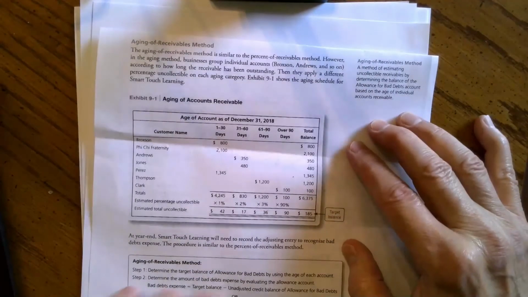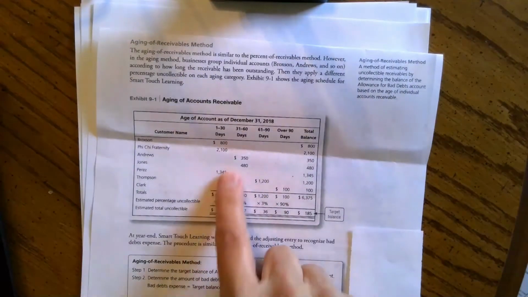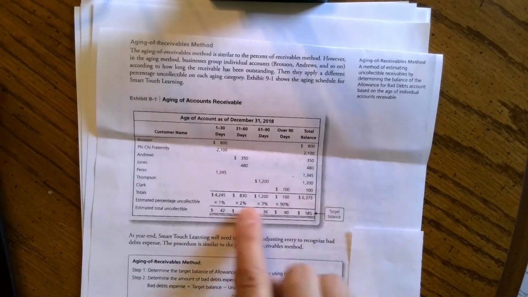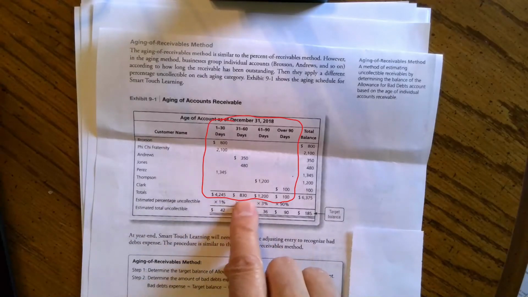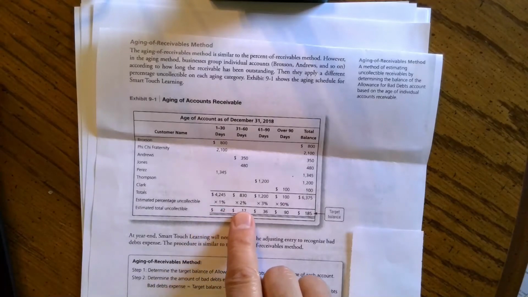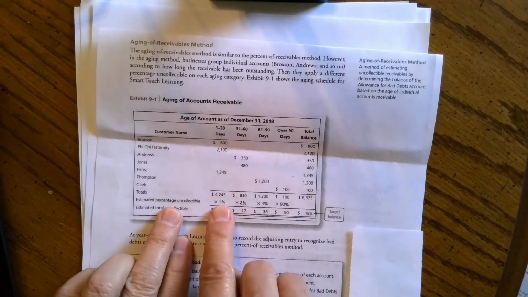An exhibit in your book shows the aging of receivable method. That's simply taking your total receivables, $6,375, breaking them down to how old they are, current, less than 30 days old, 30 to 60, etc., and applying different percents of uncollectability to the aging. The more current ones, 1%.